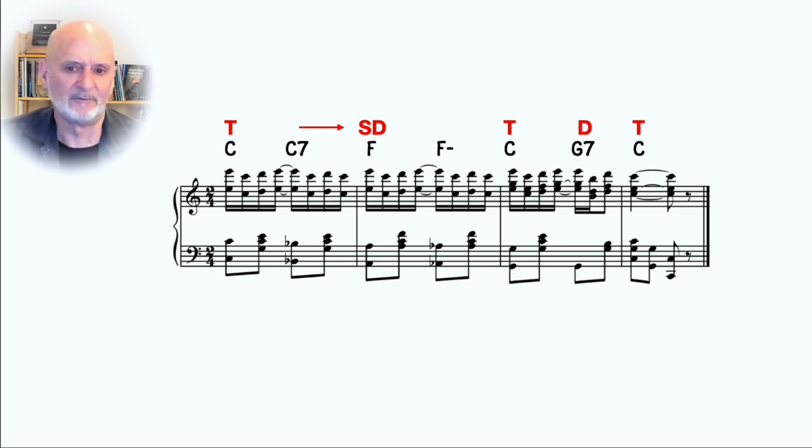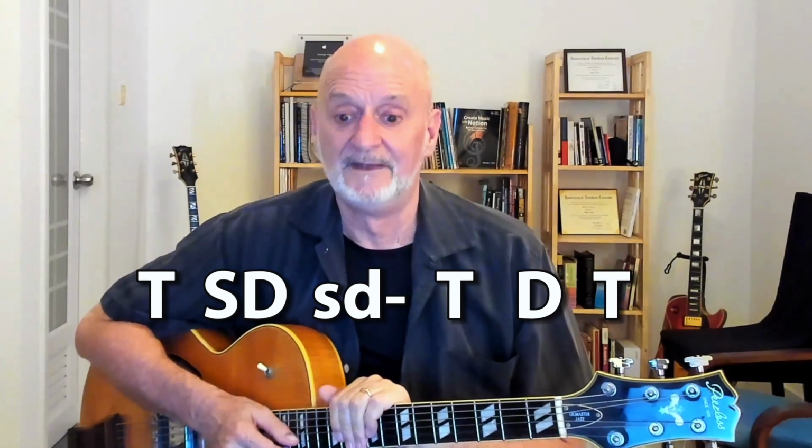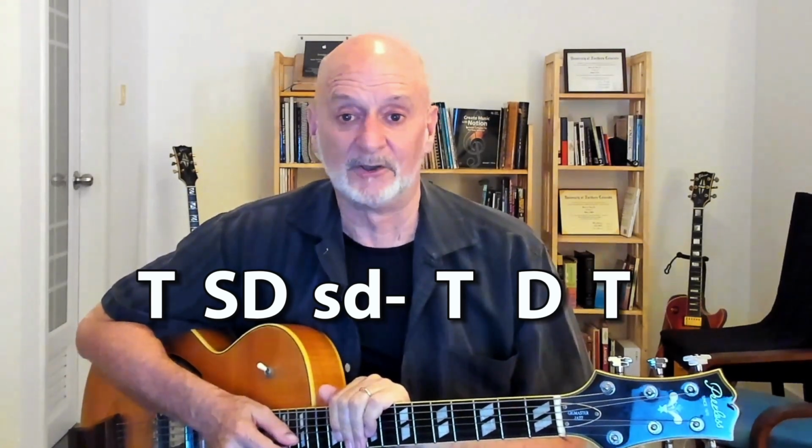But what about the minor 4 chord? Well, it belongs to a group of chords we call subdominant minor. More on that in just a few minutes. So the resulting functional pattern: tonic, subdominant, subdominant minor, tonic, dominant, tonic. This is the harmonic framework we'll be looking for.